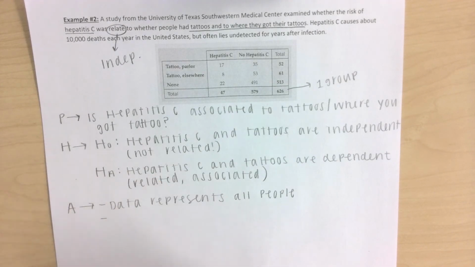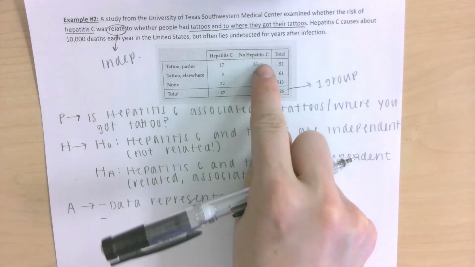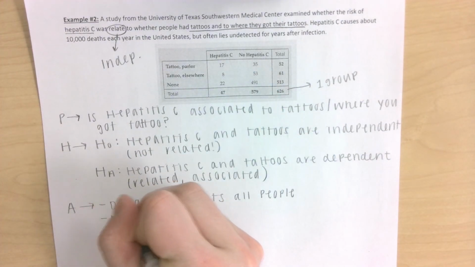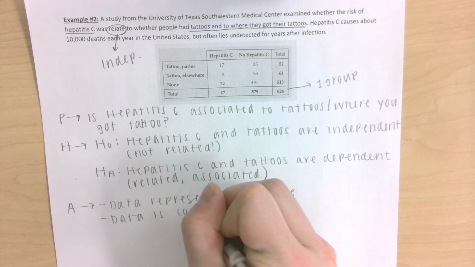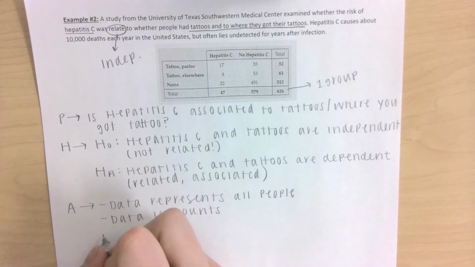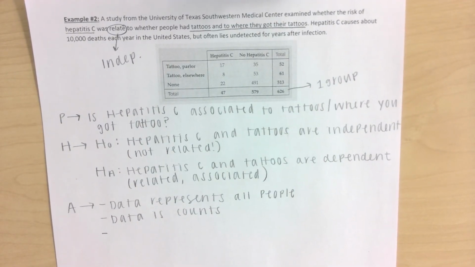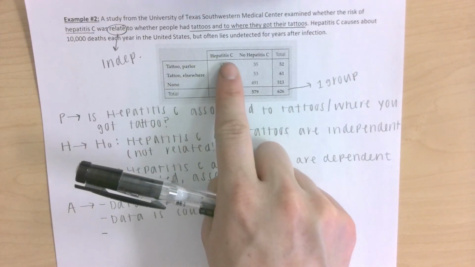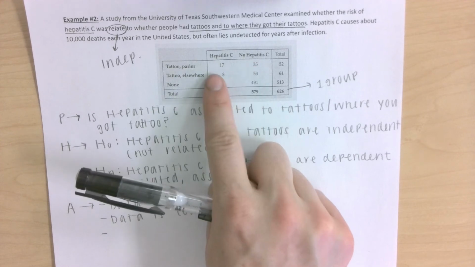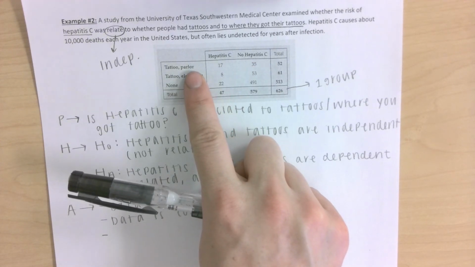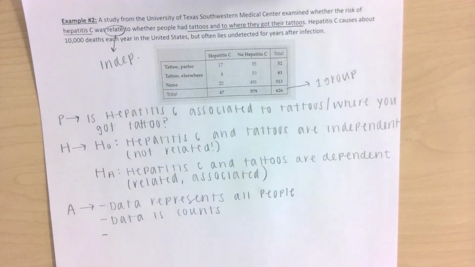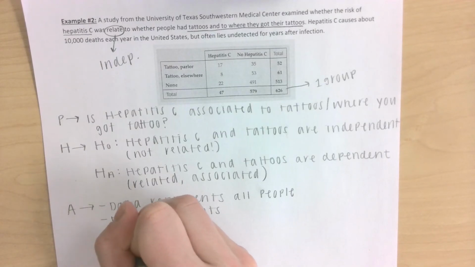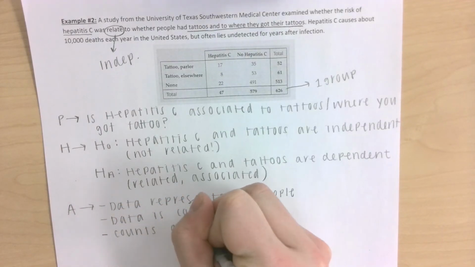Okay, our next one is that our data must be counts. These are all counts here, so that condition is met. Data is counts. Okay, I need to make sure that my counts are independent. So I need to make sure that somebody could not be in two groups at the same time. So you cannot have hepatitis and not have hepatitis. You could argue here that people maybe got one tattoo at a tattoo parlor and then they got tattoos somewhere else. But for the sake of the problem, I'm going to assume that our counts are independent.